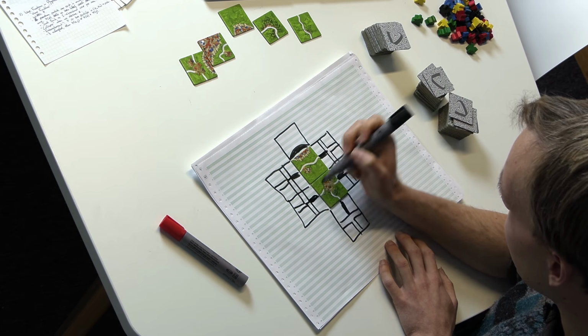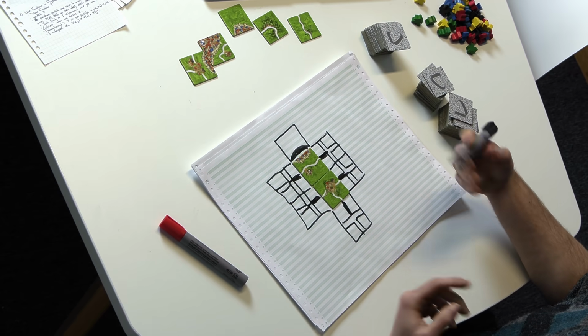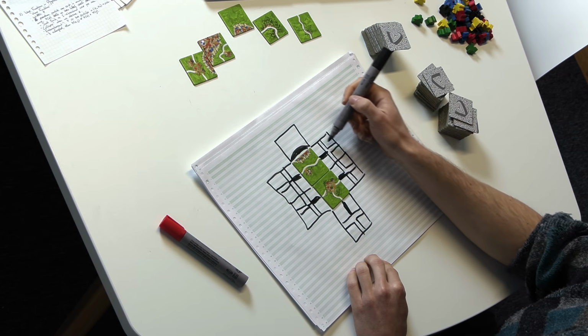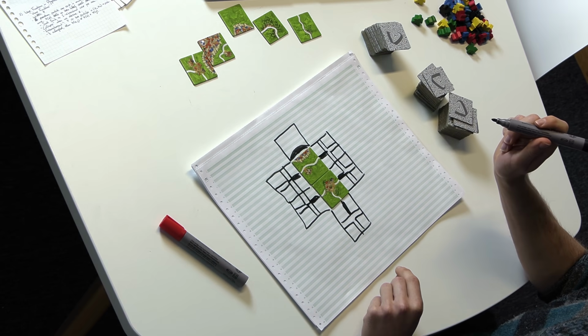So all of these paths represent roads, right? But these dark ones represent roads that we know we must have. But these light ones, we could have, we could not have. What the algorithm says that we do is we observe one of these, right? So we look at one of these and we measure it.